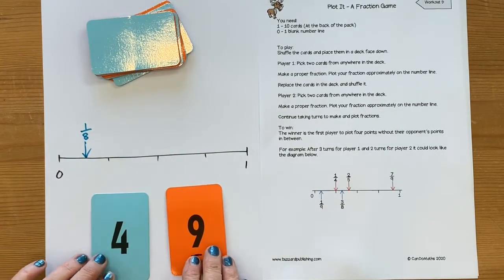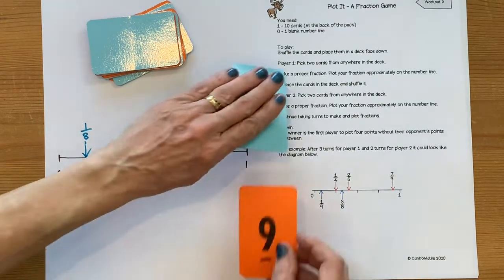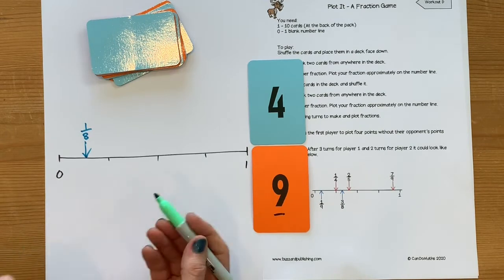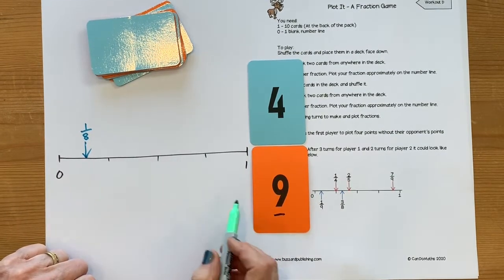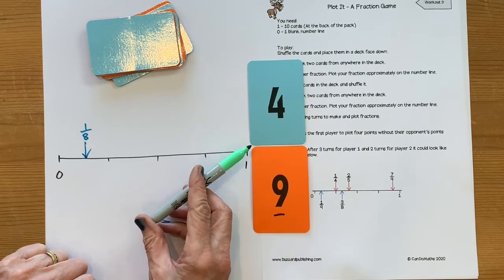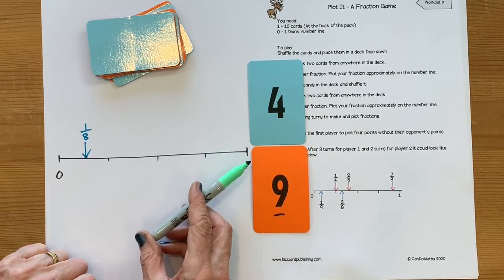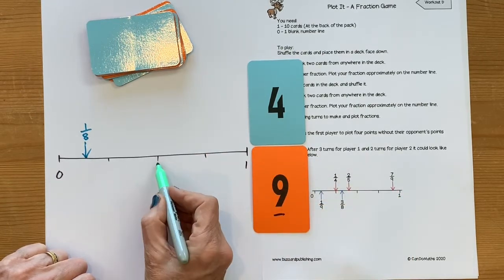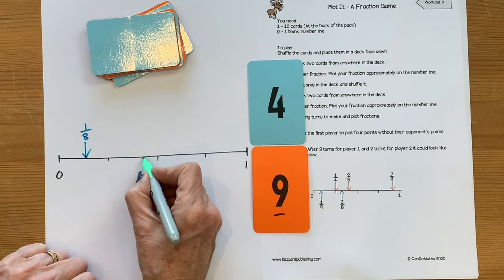Okay, so they need to make a proper fraction. So with a 4 and a 9, that's going to be 4/9. Yeah, so if they use a different colour is ideal. So they're going to now plot 4/9 on the number line. Well, what do I know? Well, 4/9 is just less than half, isn't it? Yeah, 4.5 would be half of 9. So if this is halfway, 4/9 is going to be about here.